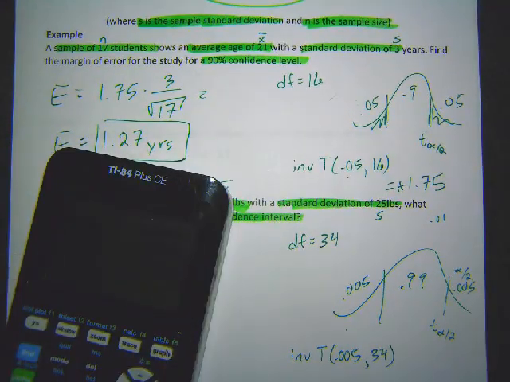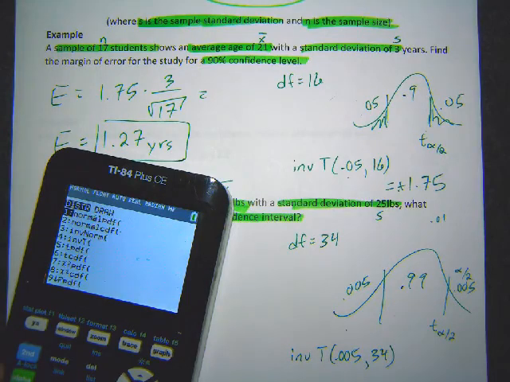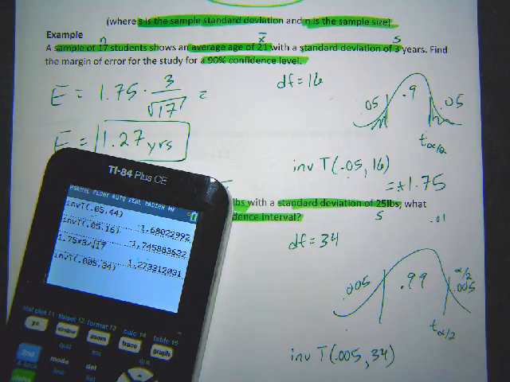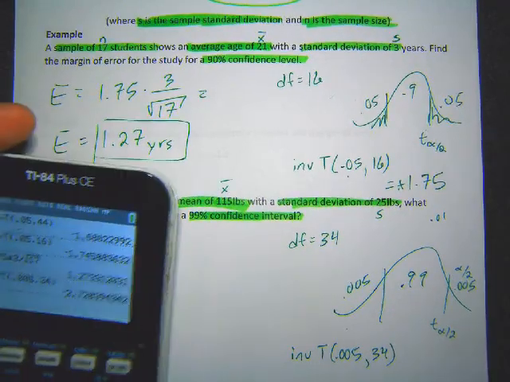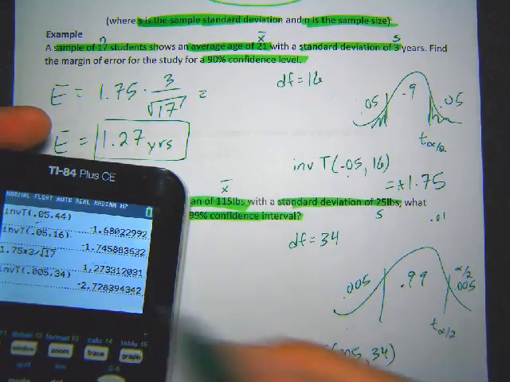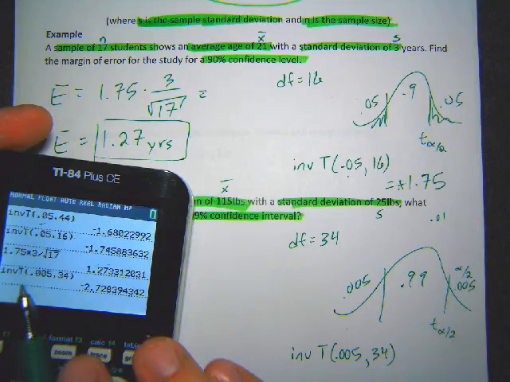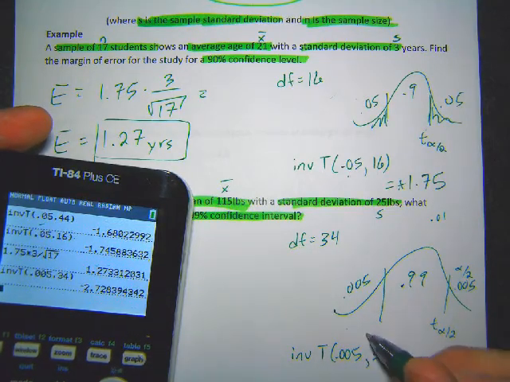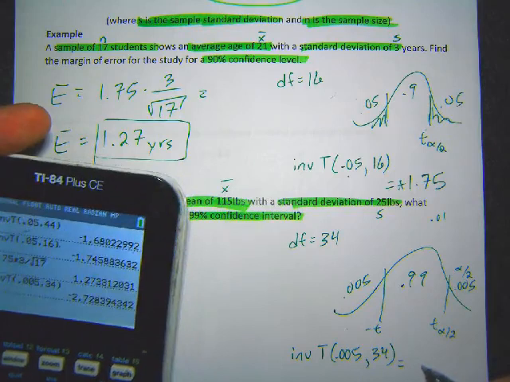So I'll do my inverse t, second distribution, inverse t, there it is. I put in my 0.005, 34 degrees of freedom, and we get our answer, which is negative 2.7. Again, we want the positive value, so we're just going to turn this to positive. That's the nice thing: you don't have to worry about the 0.005 giving you a negative, because you can just turn it to a positive to get this value, because it has that nice symmetry. So we'll turn this into 2.728.